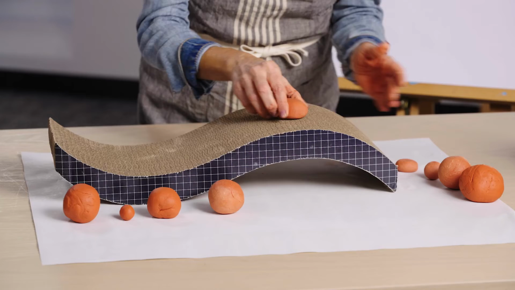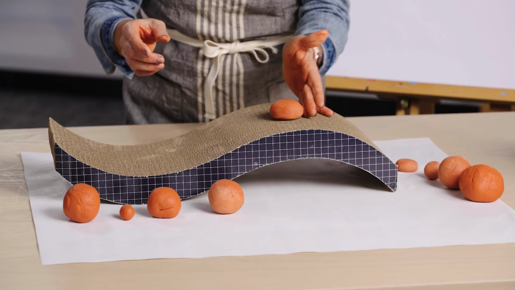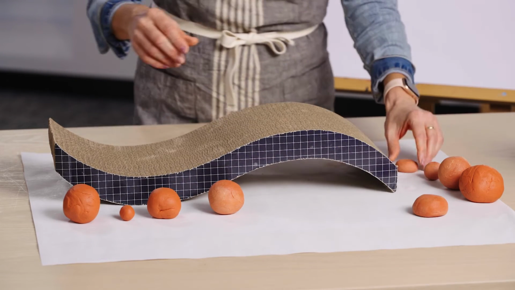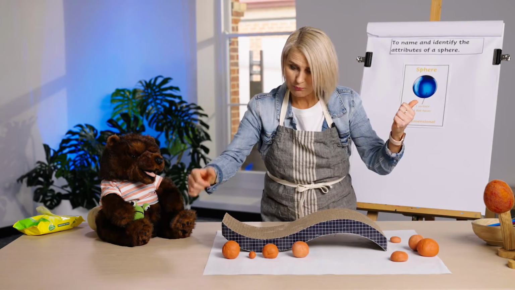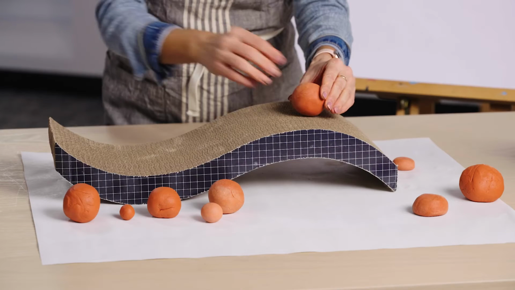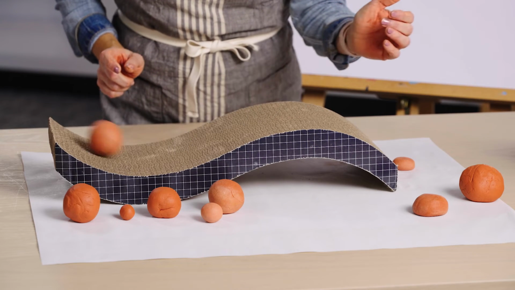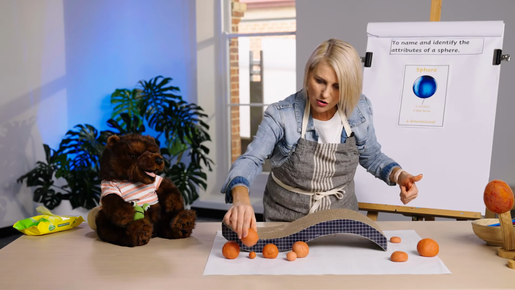And what about this one? Let's see if this one, this one doesn't roll. I'm going to pop that one there. All right, let's try this one. See if it rolls. Oh, yes, it rolls. We'll put that one there. And this one, check it out. Do you think this one's going to roll? Yes. It's a sphere. It rolls.